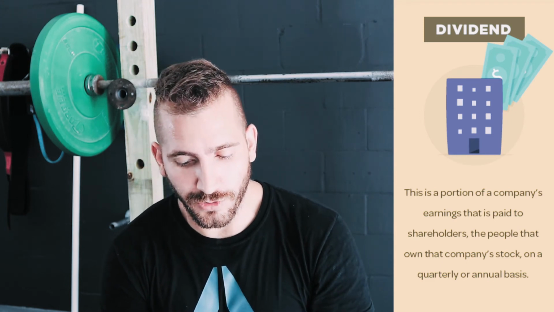Dividend investing, my favorite. This is a portion of a company's earnings that is paid to shareholders, people that own the company stock, on a quarterly or annual basis. You guys know I love dividends. It's what I'm invested in. Recently, I've been more and more liking the idea of monthly paying dividends. I'll make another video about that soon. But for now, let's keep going.